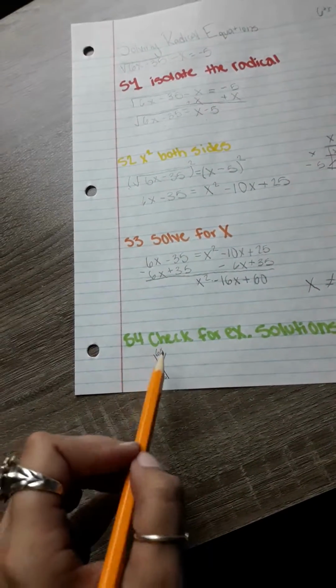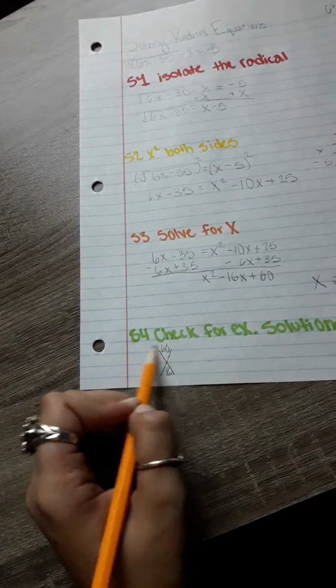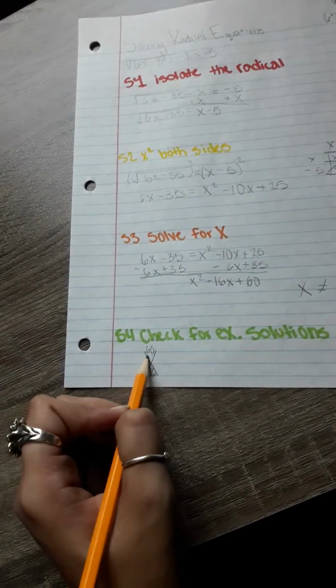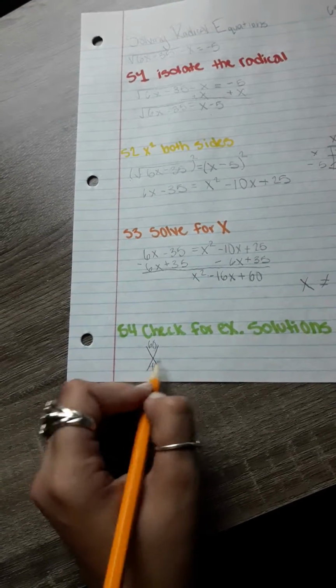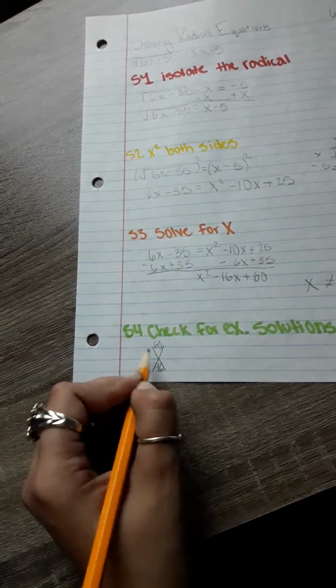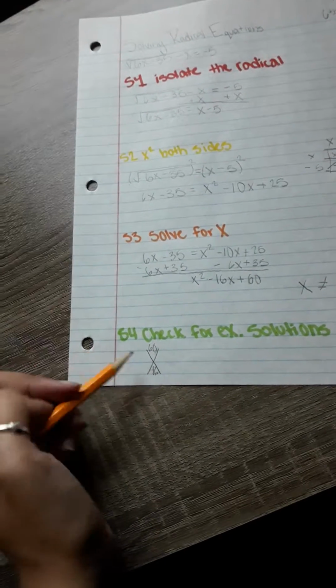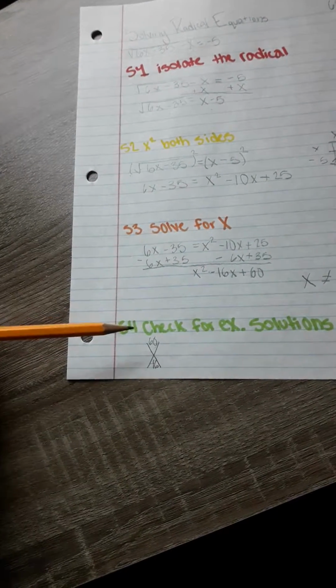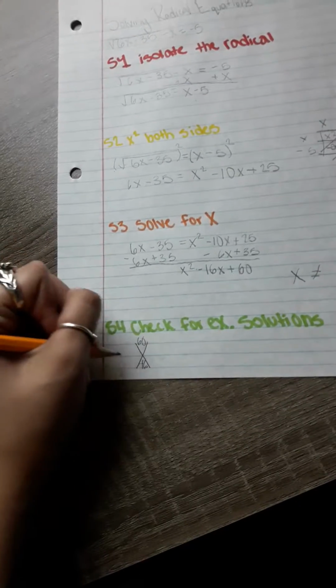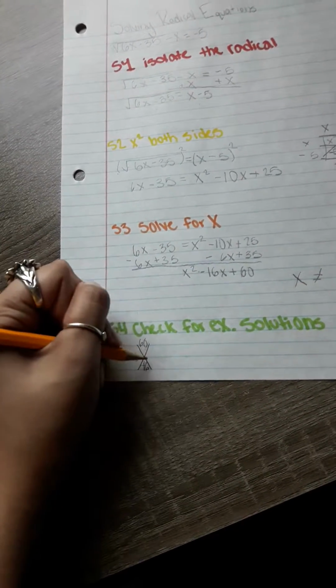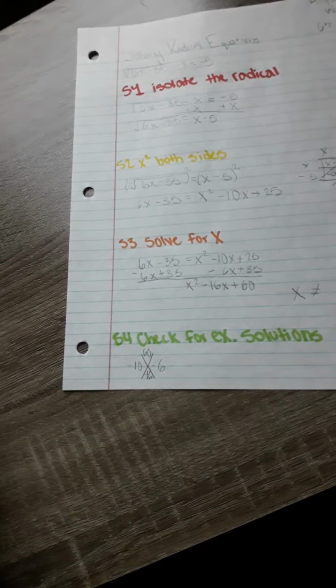So how factoring works with the x is whatever's up here, you have to multiply to get to. And whatever's down here, you have to add to get to. And these two spaces are the numbers that will get you to these two. So what multiplies to get you 60, but adds to get you negative 16? And that is negative 10 and negative 6.